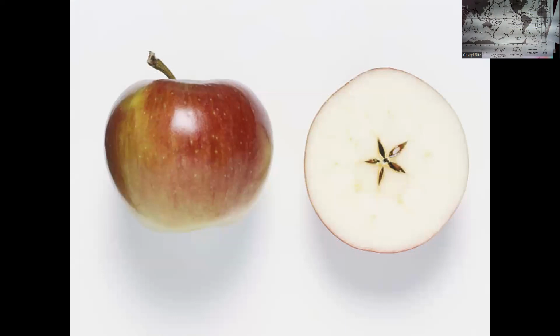This is an apple, and I cut it in half. Okay, well now you do. So what you are supposed to be seeing here is that the skin of the apple pretty accurately represents the lithosphere.